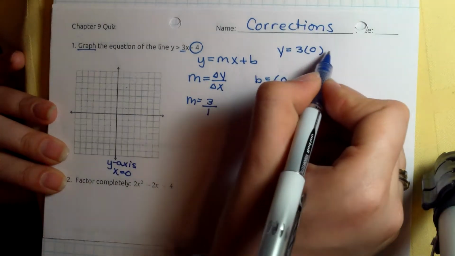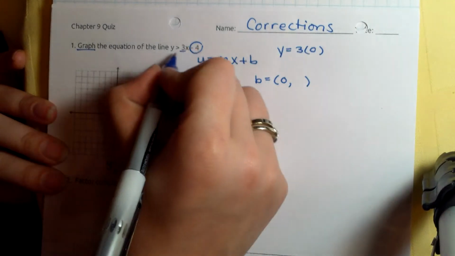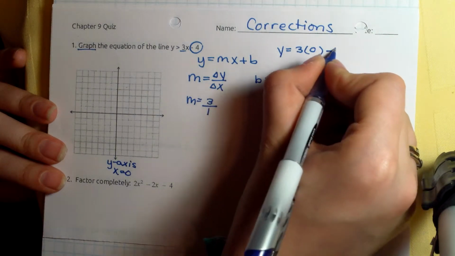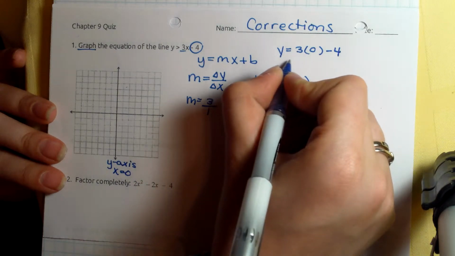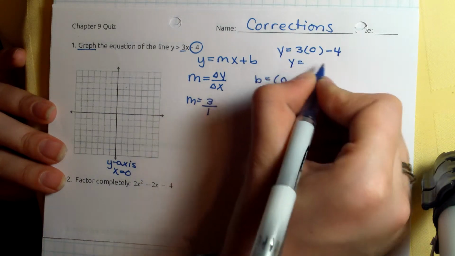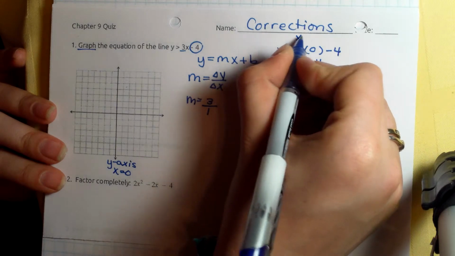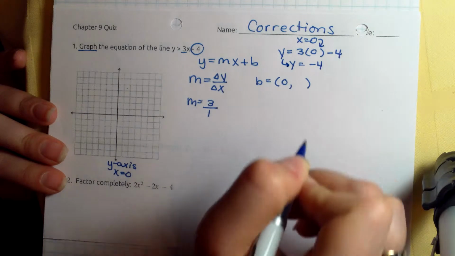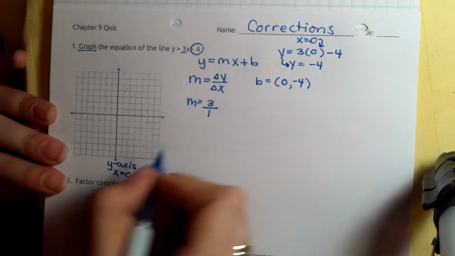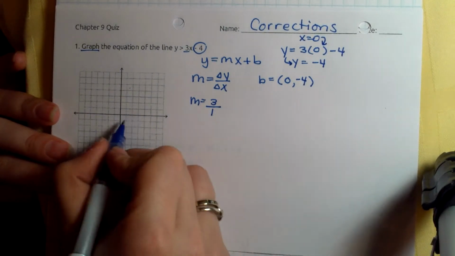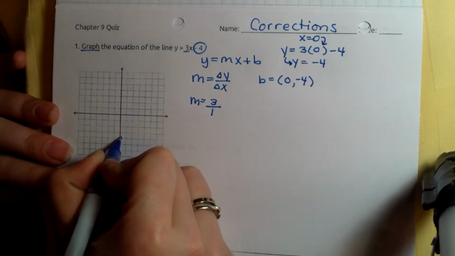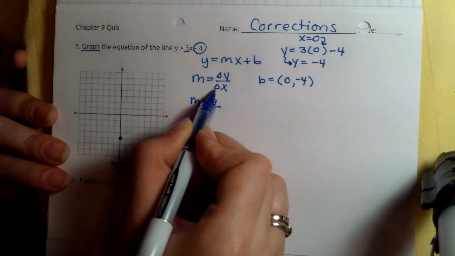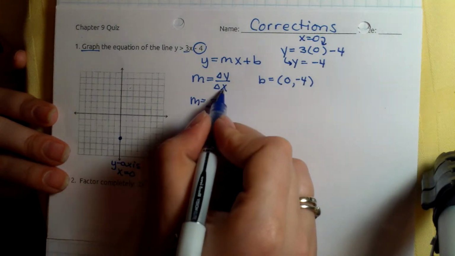So if we're plugging in x equals 0, and we're having this equation y equals 3x minus 4, this is y equals 3 times what x would be, which is 0, minus 4. So y equals 3 times 0 is 0, negative 4. So we had x equals 0 go in, and then what came out was our y equals negative 4. So that's our starting point. Our starting point is at 0, negative 4, and it's growing by a change of 1 in the x direction.